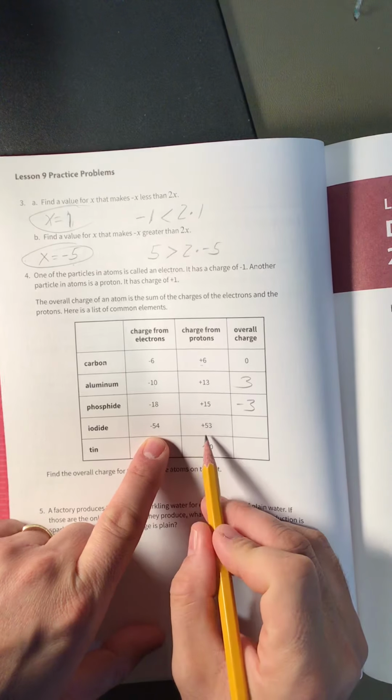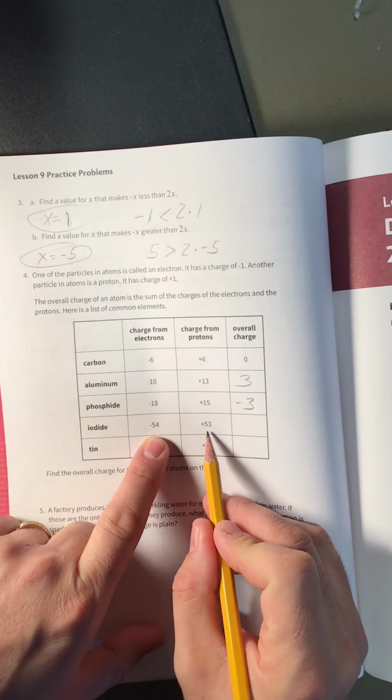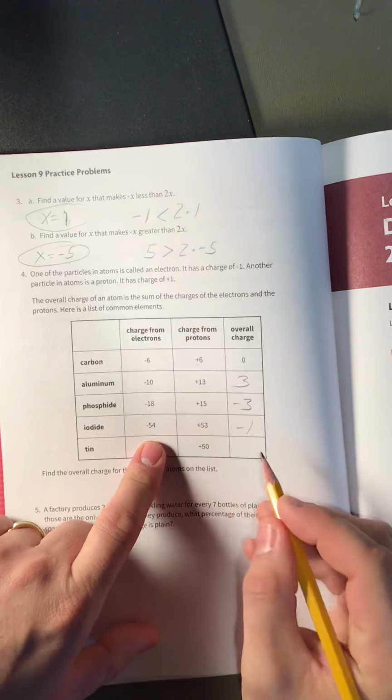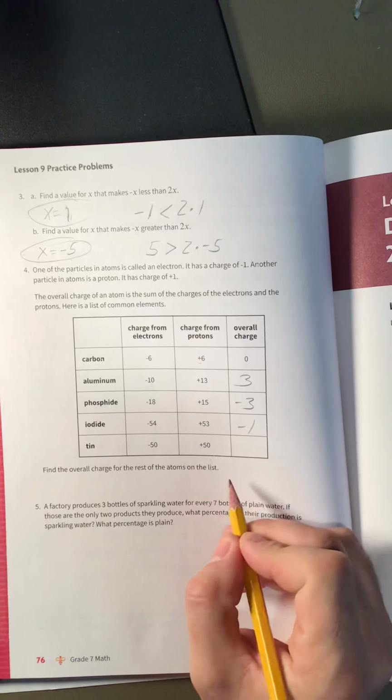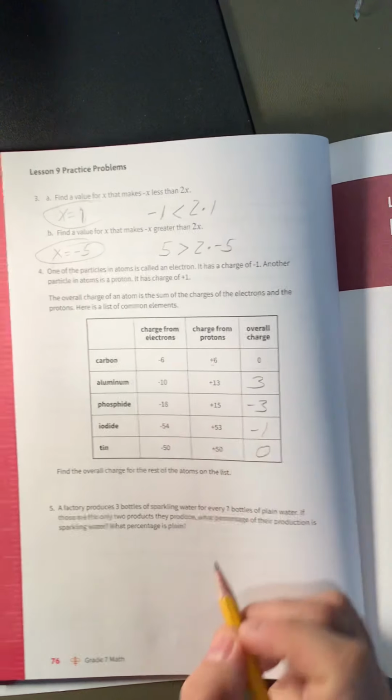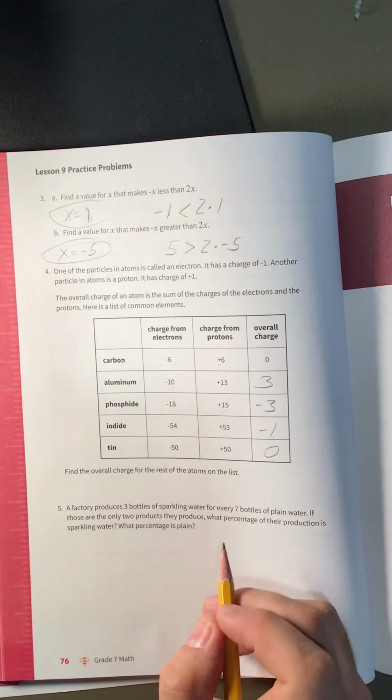Negative 54 and a positive 53. And that will be a negative 1. And how about negative 50 plus 50? They cancel out for a 0. And the final question.